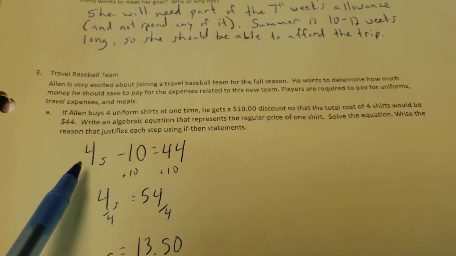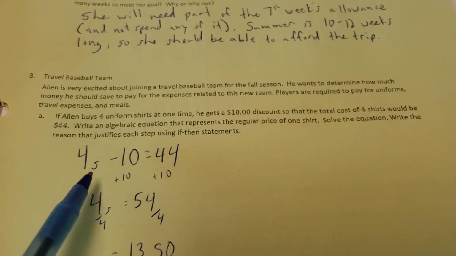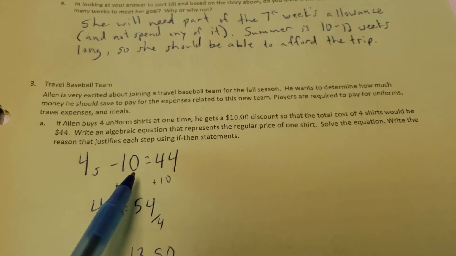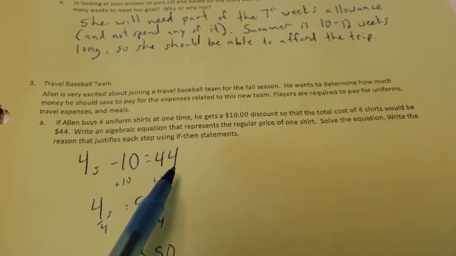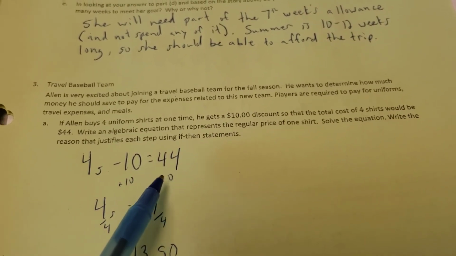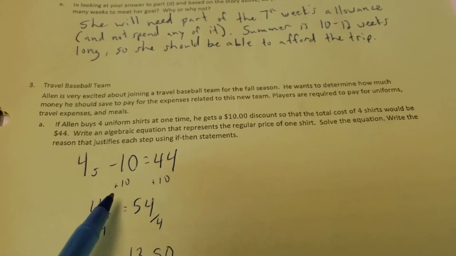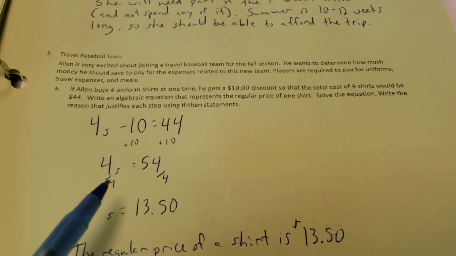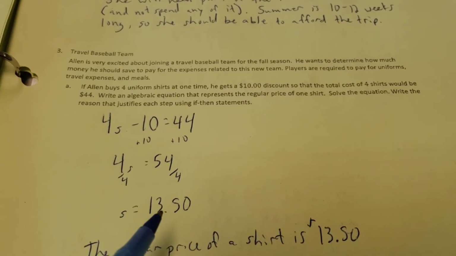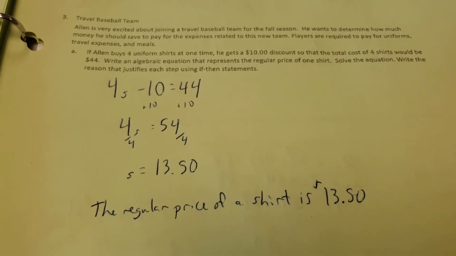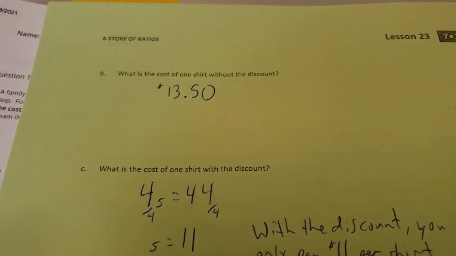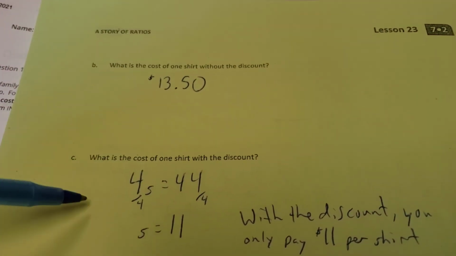So if you buy 4 shirts, they take $10 off the price. So 4s, I use a little s there, minus 10, because you're getting a $10 discount, and it brings your price down to $44. So instead of minus 10, we add 10 to each side. So 4 shirts would have cost you normally $54, but divide by 4, and then it's $13.50. So the regular price of a shirt would have been $13.50. So let me just repeat that again up here. The cost of one shirt is $13.50.